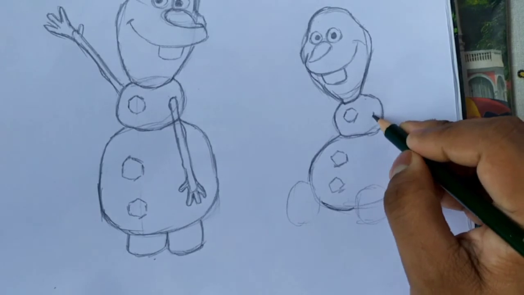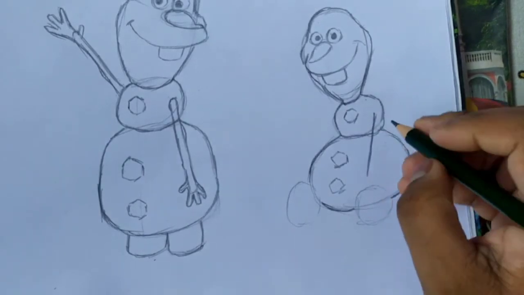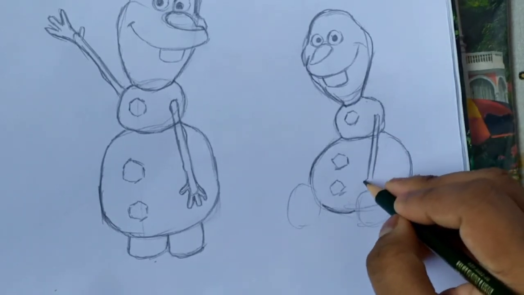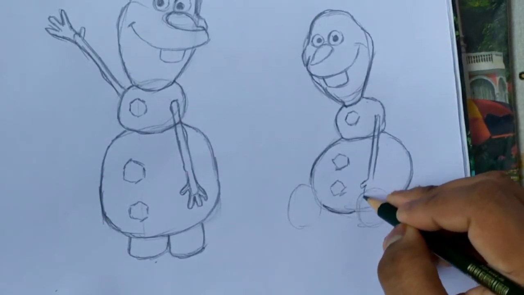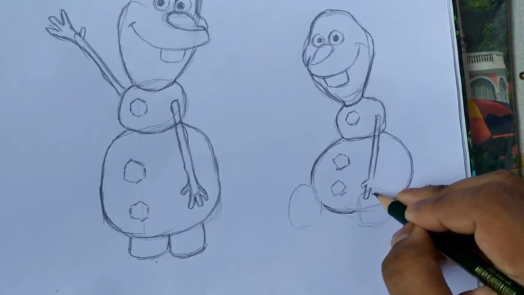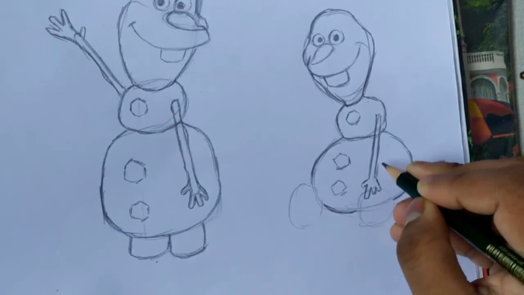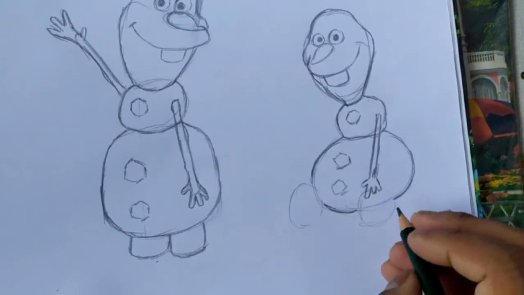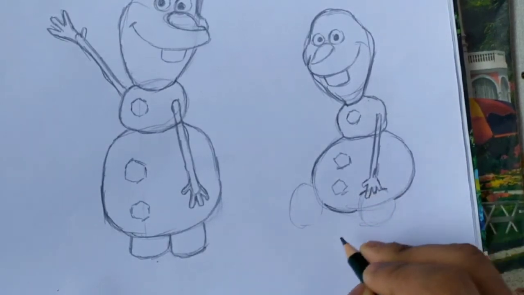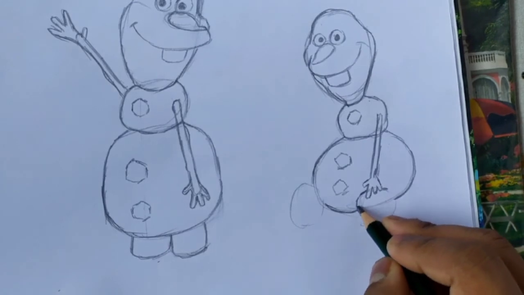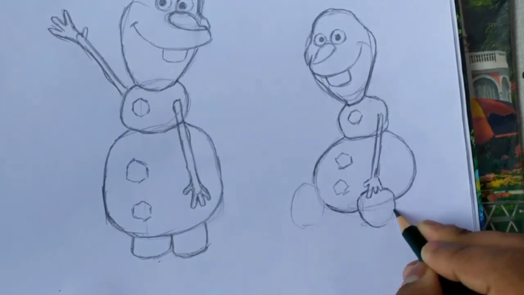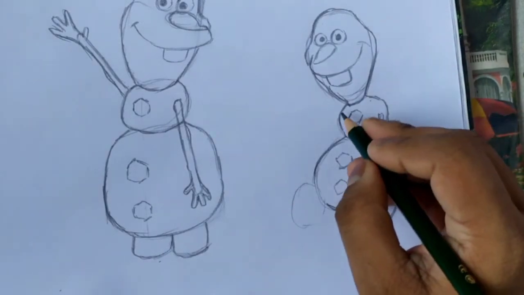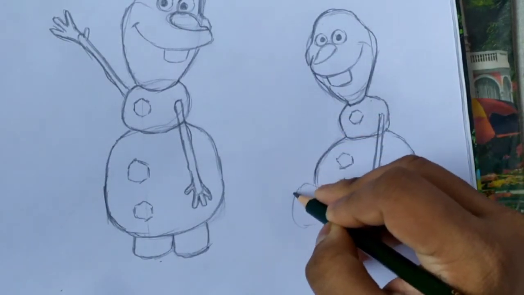Now start the hand like this, a straight line like this from here, which is being placed on the legs. Now complete the legs here. Like this.